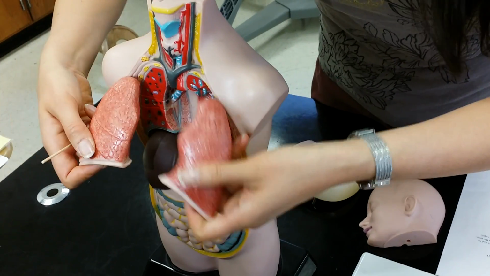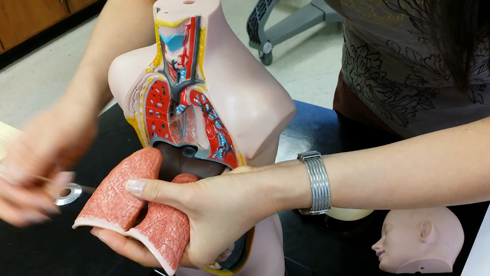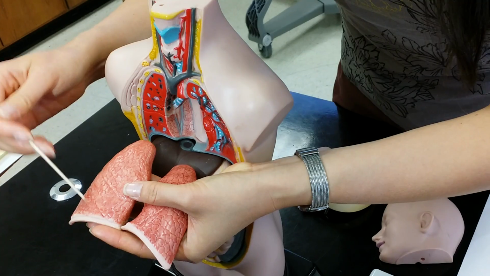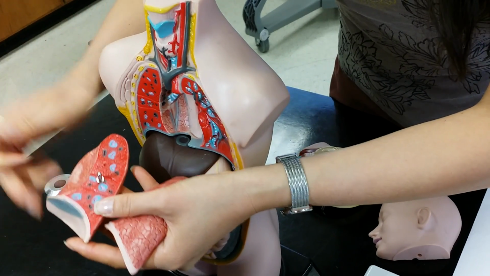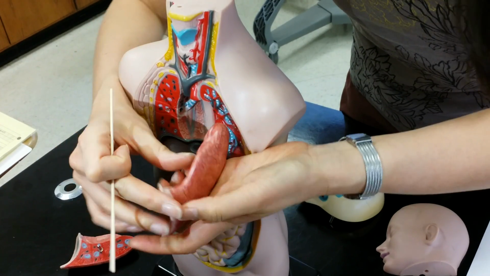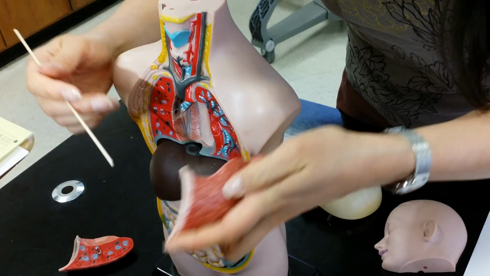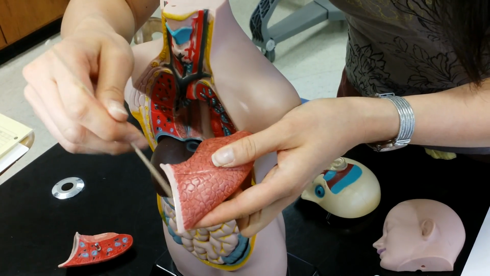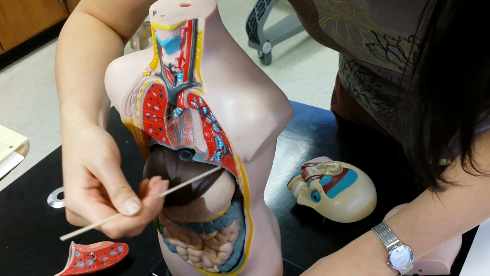You have your right lung and your left lung, and you can tell by counting the lobes. On the right side, you have 1, 2, 3 lobes. And on your left side, you have 2 lobes. 1, 2. And underneath your lungs, you have your diaphragm. So right here is going to be your diaphragm.